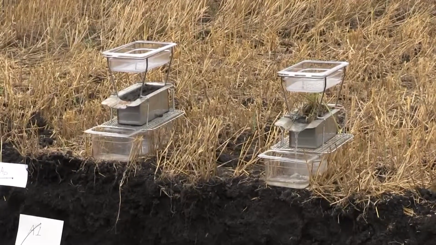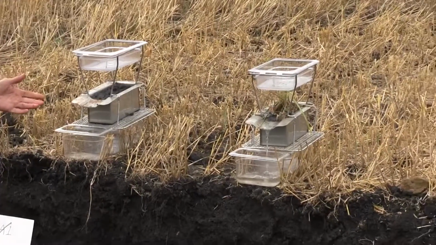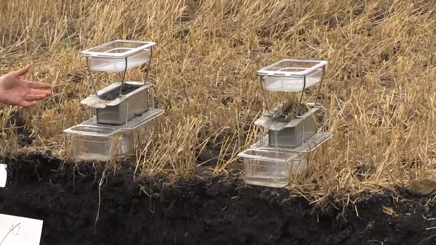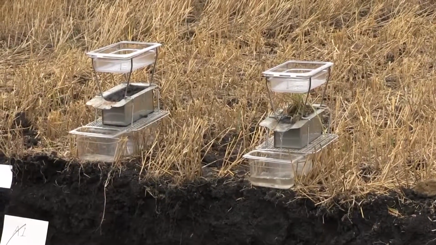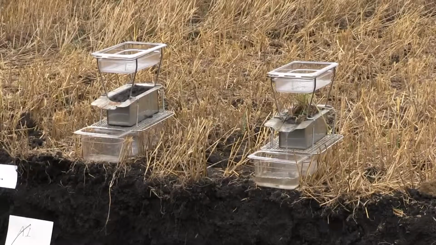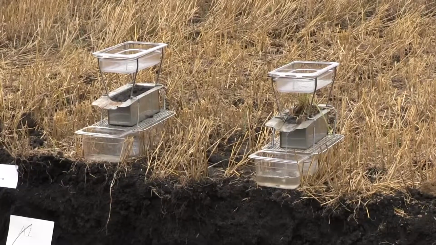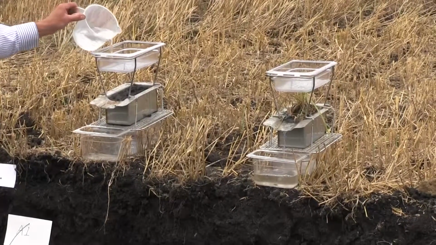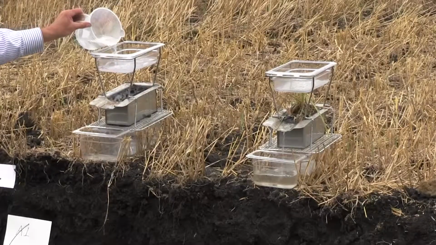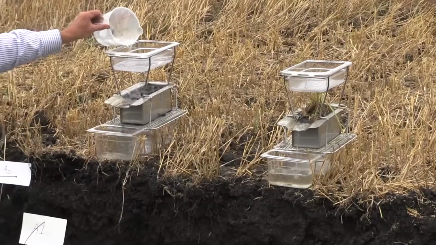So you're still getting some runoff from the no-till, but you're getting water infiltration. If you can see behind it, there's water percolating through the soil because it has more porosity in it. The water that does run off is clear. Of course, this had no plant residue on it at all.